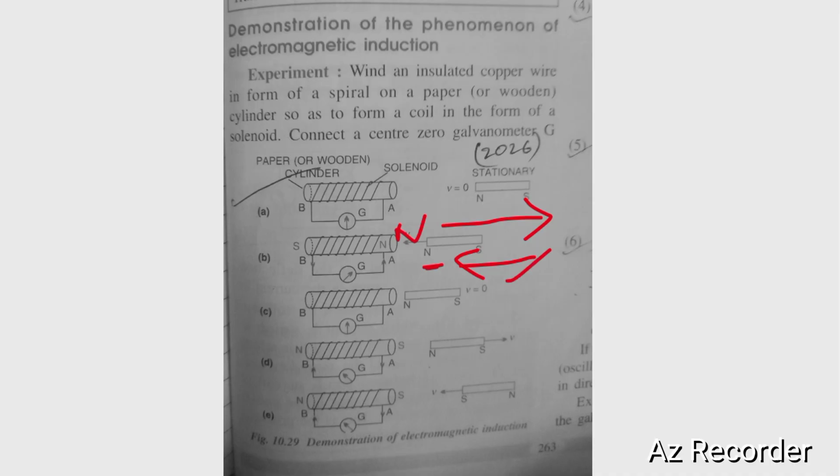This shows the direction of the motion of the magnet, and this shows the direction of the induced EMF. So the direction of induced EMF is such that it opposes the increase or decrease in magnetic flux linked with the coil. Okay, if the movement of the magnet tends to increase the magnetic flux linked with the coil, then the EMF will oppose. That is, the EMF will try to decrease the magnetic flux linked with the coil, and vice versa.